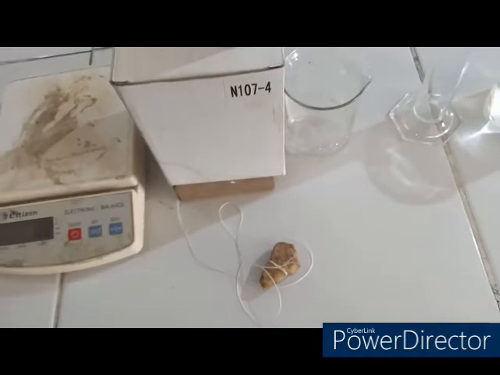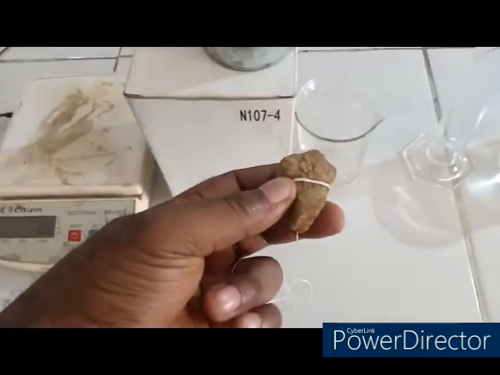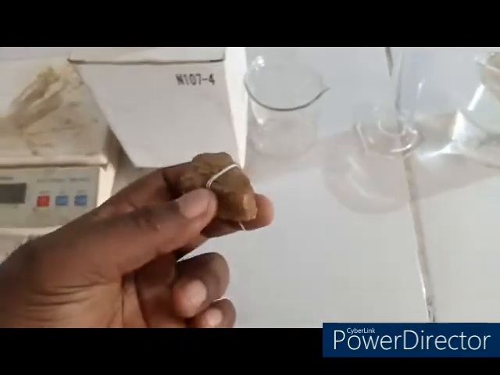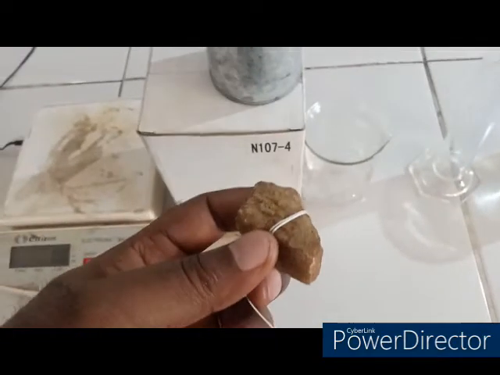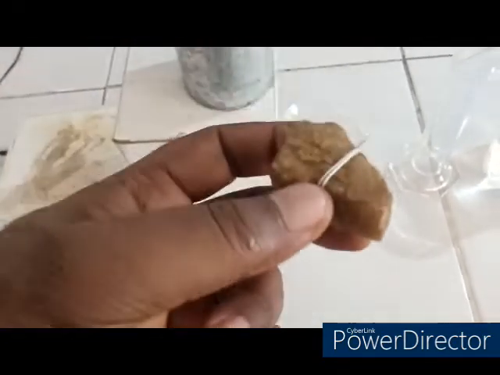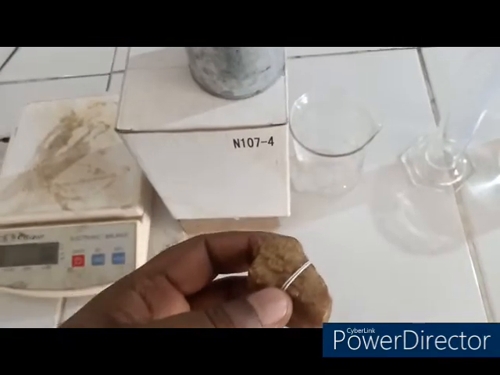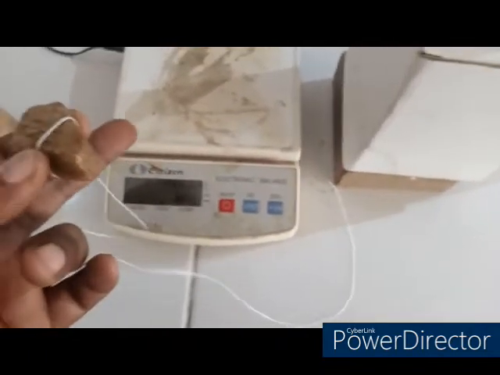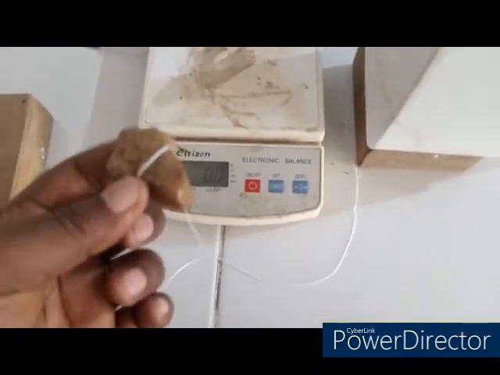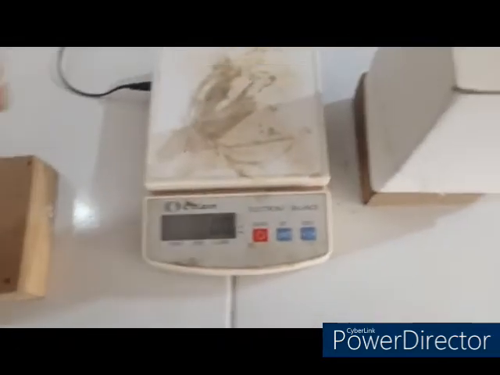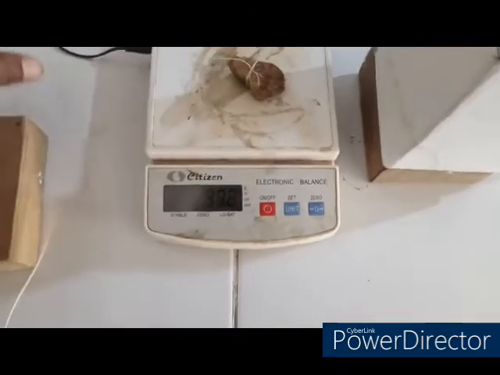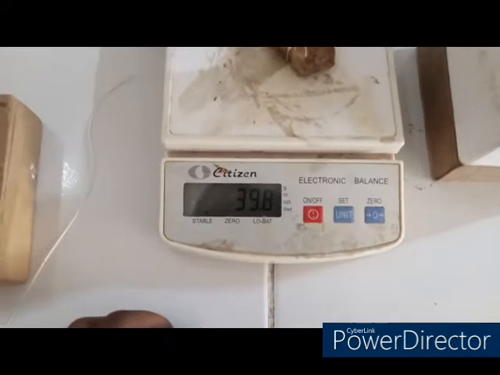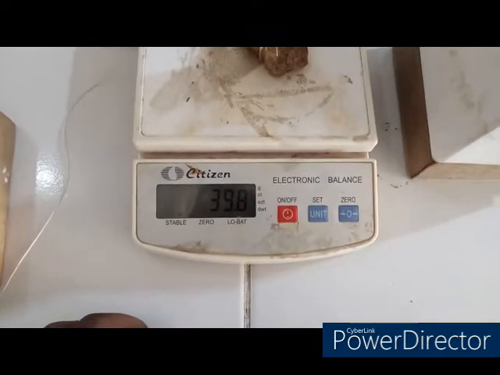But that is not the case for an irregular solid. I am going to apply the Archimedes principle in deducing the volume of this particular irregular solid. And of course, I will measure the mass of this irregular solid using the chemical balance here, and then we'll deduce the density in the end. So to start with, I'm going to deduce the mass. I'm dropping this on top of the chemical balance, and the mass in grams is 39.8.